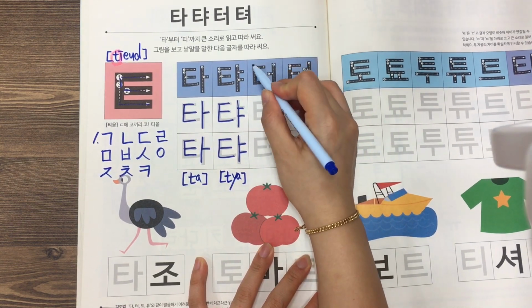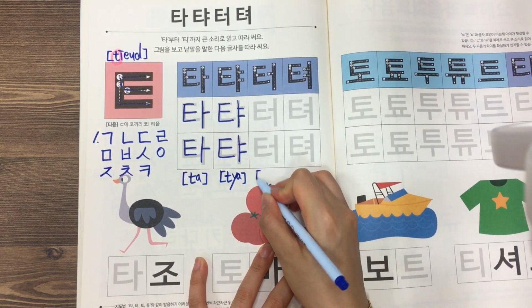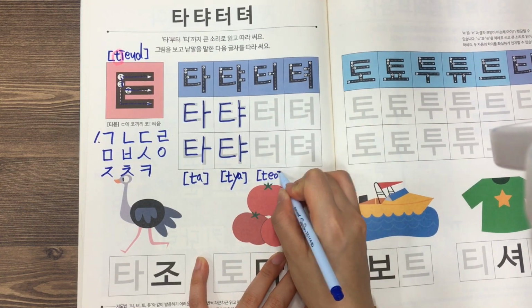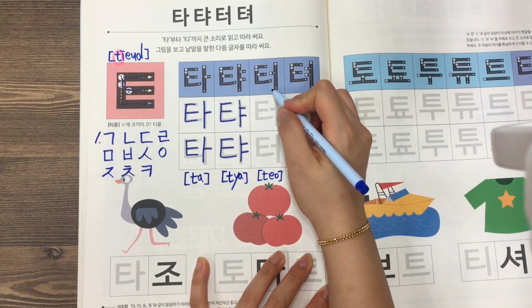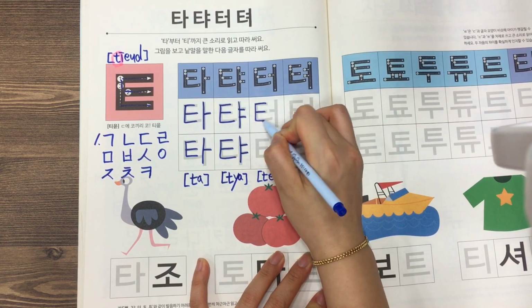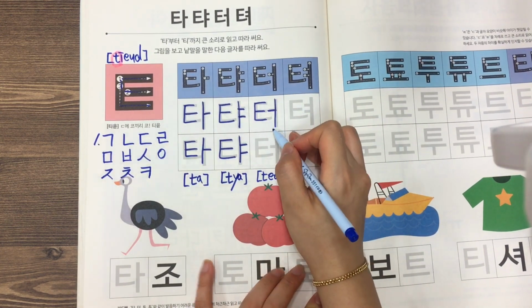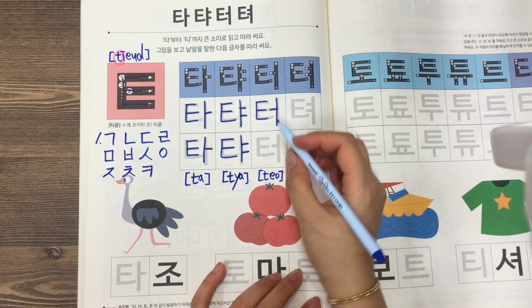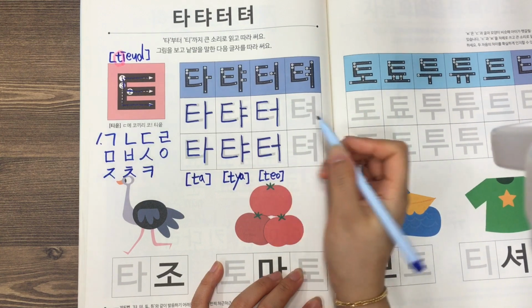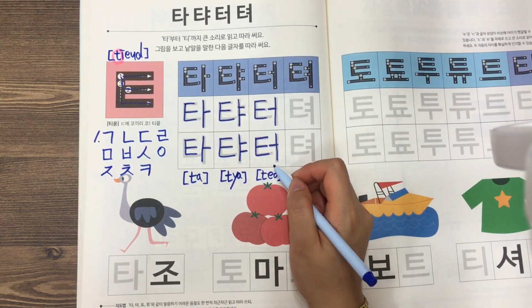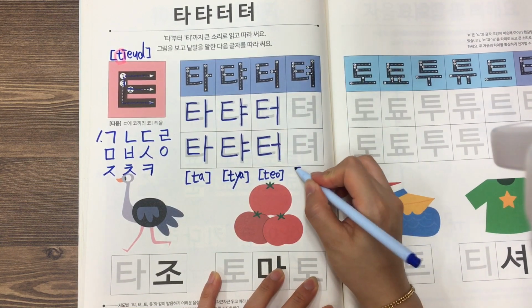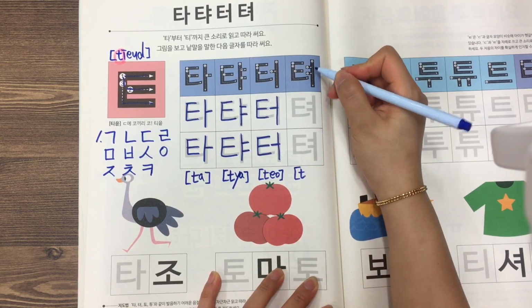Next one. 그리고 티읕 plus 어 is EO. So 이거는 터라고 말해요. 터. 1, 2, 3, 4, 5. 하나, 둘, 셋, 넷, 다섯. 터. 그리고 다음 티읕 플러스 여.